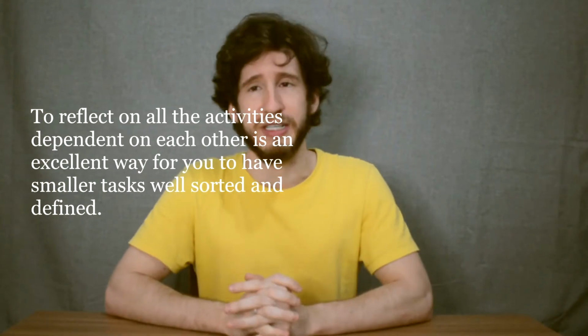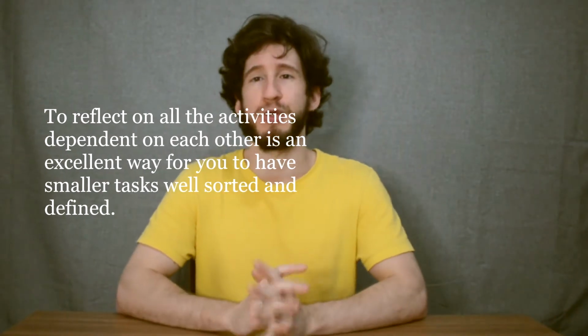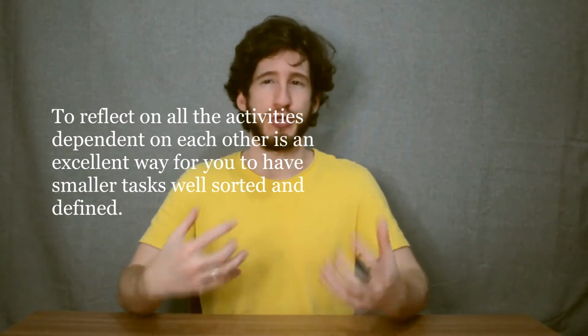Reflecting about all the activities depending on each other is an excellent way for you to have smaller tasks well sorted and defined, thus creating a better workflow as well. This is great for project management. Many task and project management software, instead of placing tasks dependent on each other, create subtasks, which is the same in a way for practical purposes. However, this does not prevent you from having subtasks and interdependent tasks in the same project in your event timetable.